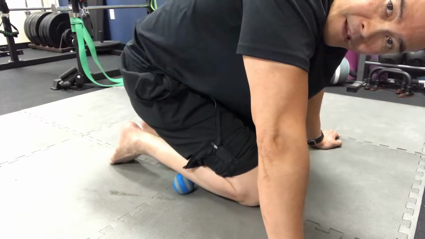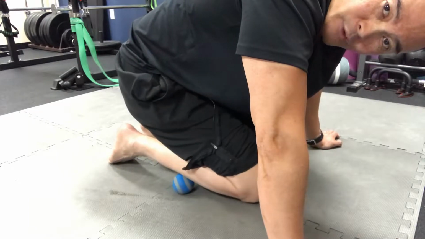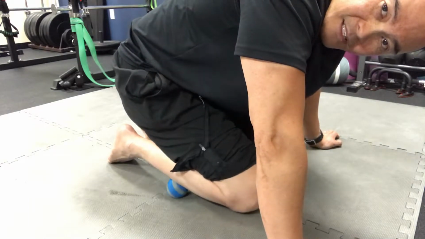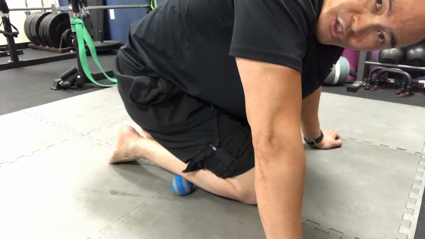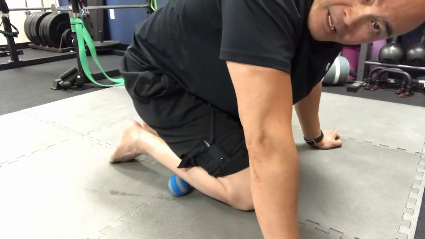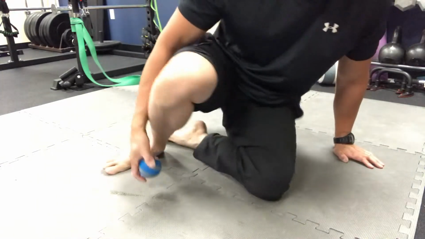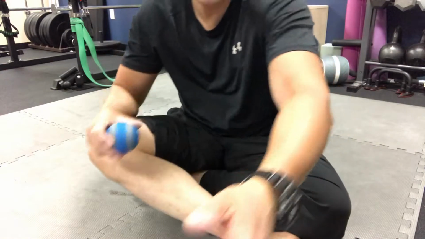See that? I can even do cross friction too. I can even go side to side like this. Again, you're doing this to your tolerance. You're not sitting here in agony doing this. So this is a great tool to use to eliminate those trigger points in the muscle belly of your tibialis anterior.